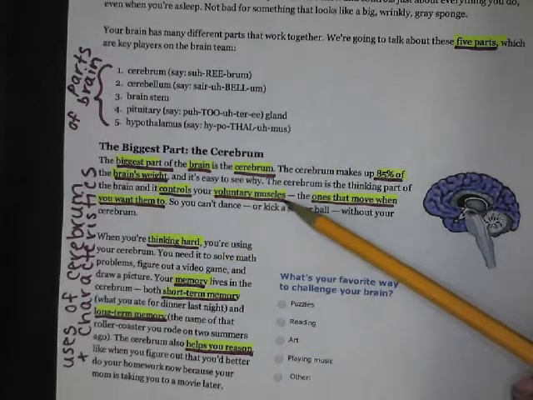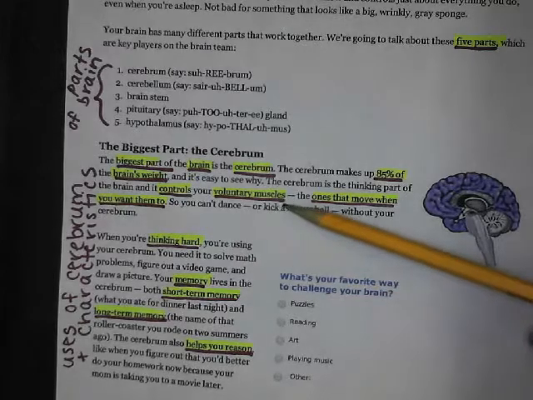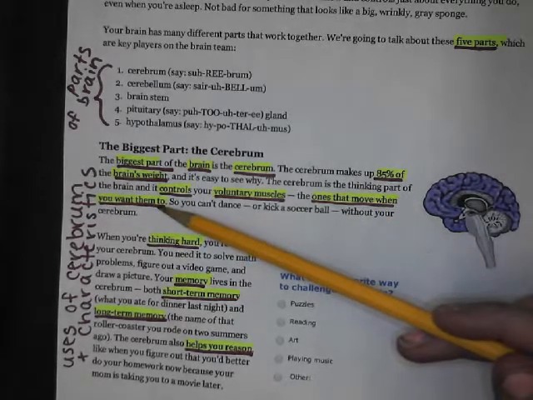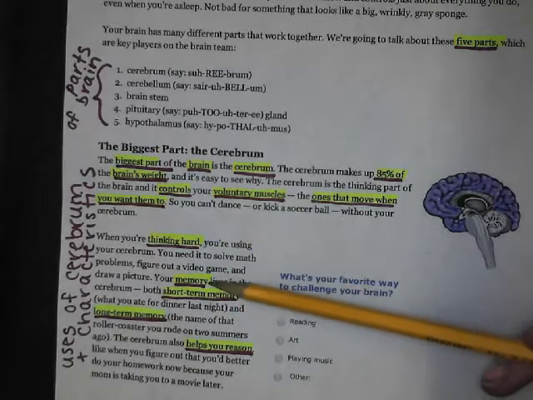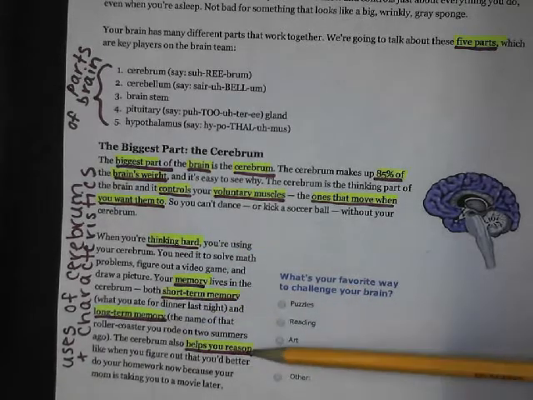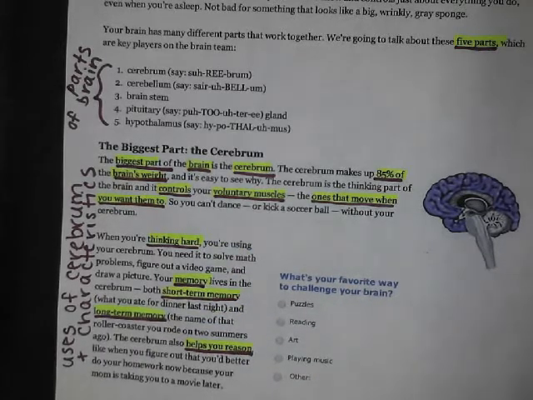It controls voluntary muscles, and if I want to know what voluntary muscles are, it says right here, ones that move when you want them to. Then uses, so it helps you when you're thinking hard, for memory, so both short-term and long-term, and it helps you reason. So I did not have to read this whole article here, and I got the information I needed.